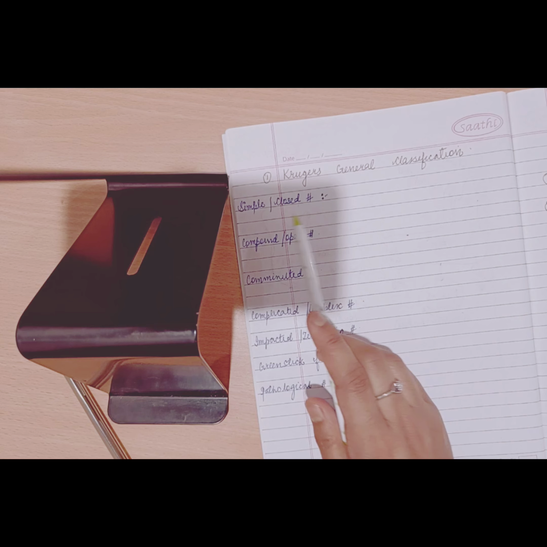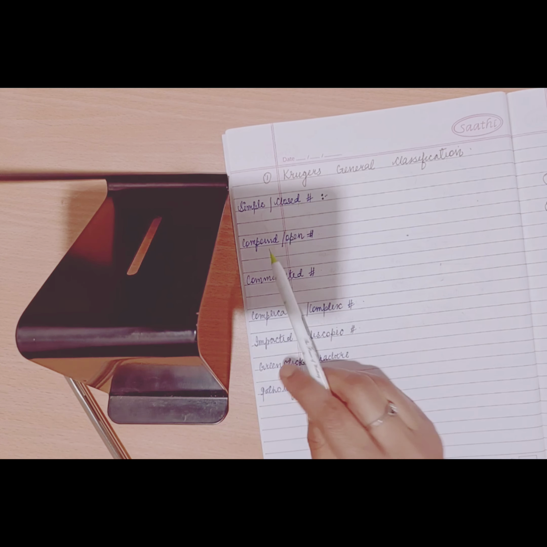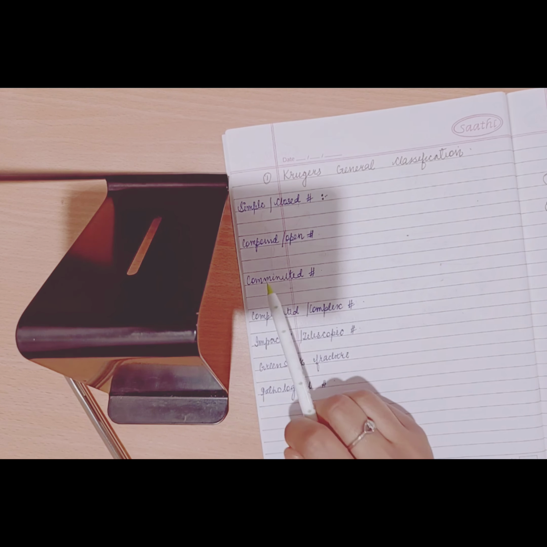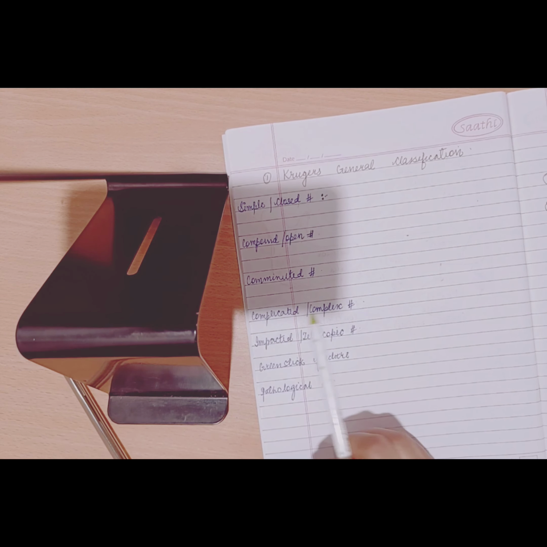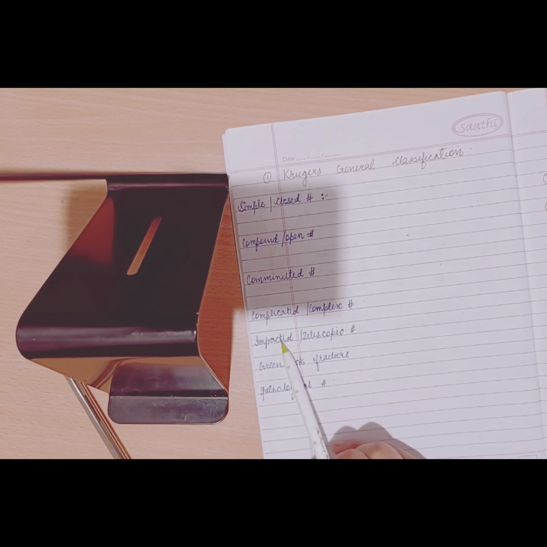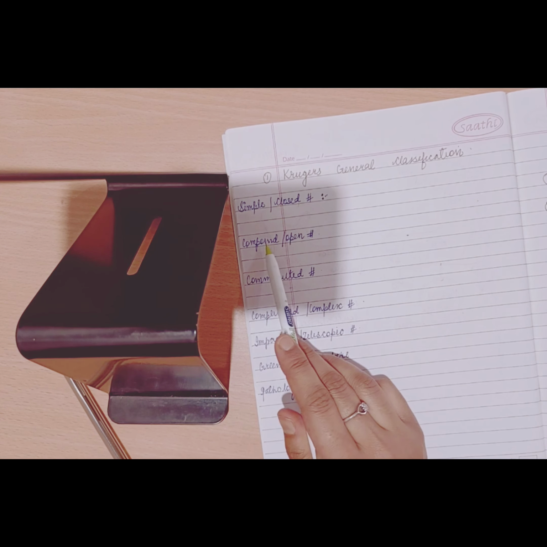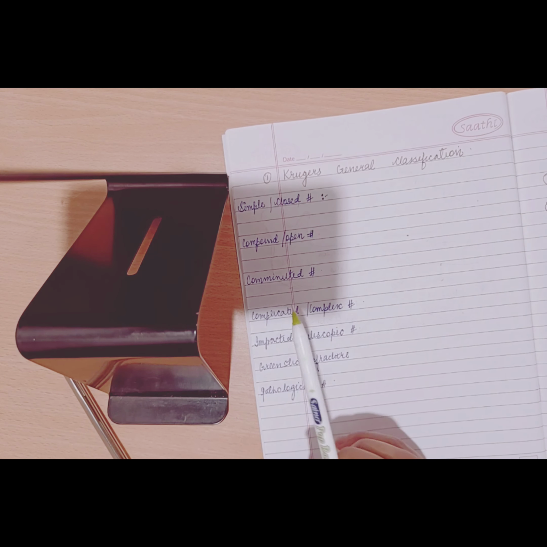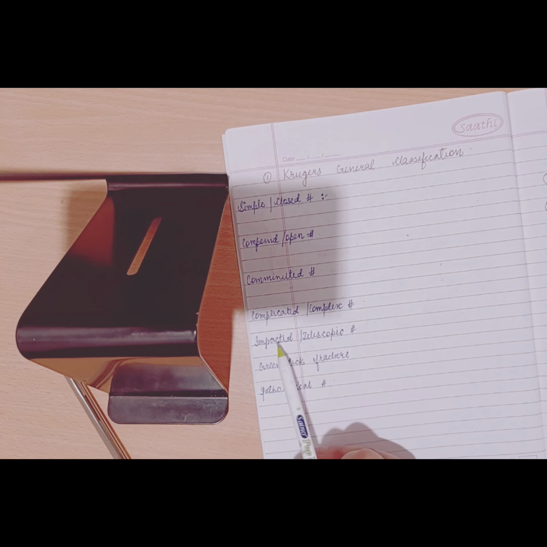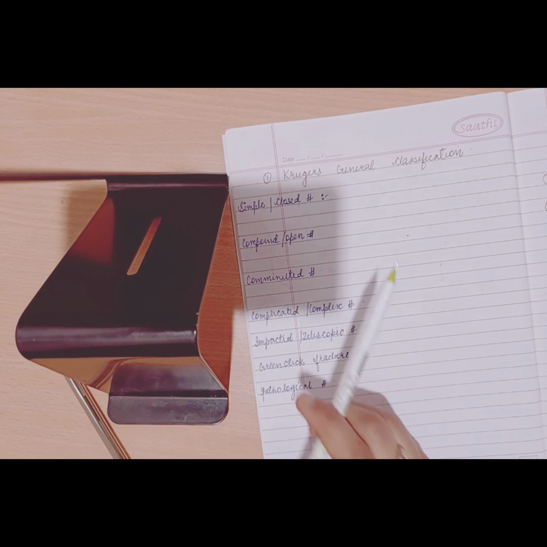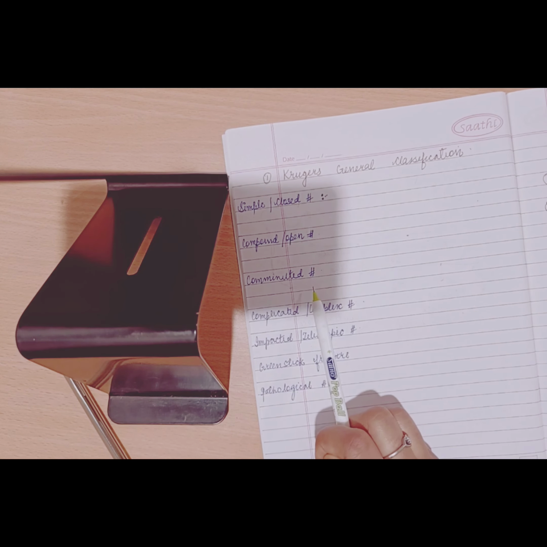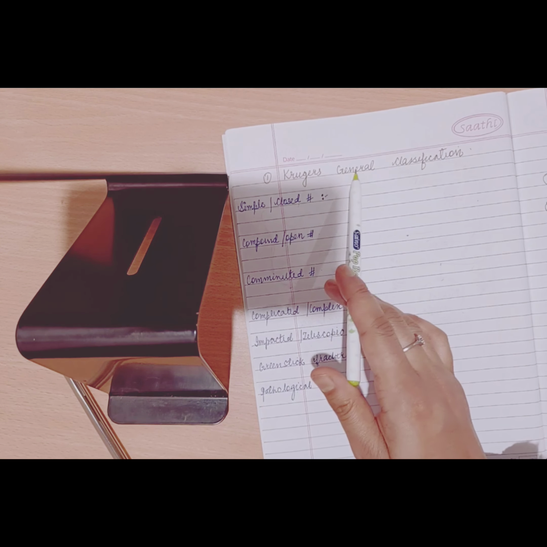It includes simple or closed fracture, compound or open fracture, comminuted fracture, complicated or complex fracture, impacted or telescopic fracture, green stick fracture, or pathological fracture. So, simple, compound, comminuted, complicated or complex, impacted or telescopic, green stick fracture, or pathological fracture. These are the 1, 2, 3, 4, 5, 6, and 7 categories which are included under Kruger's general classification.